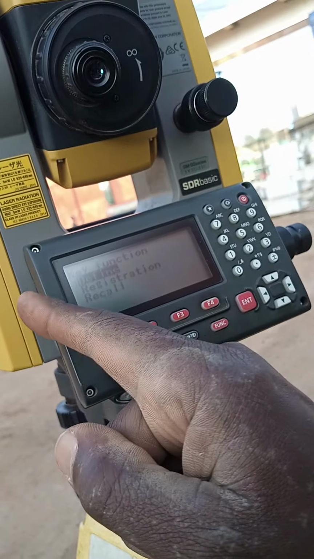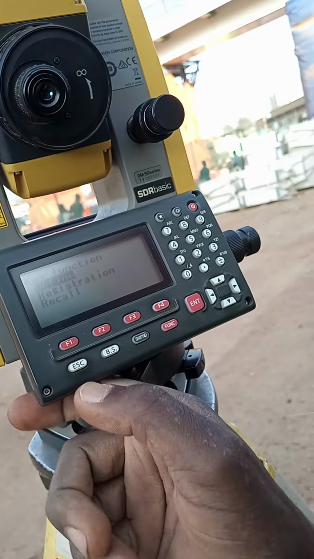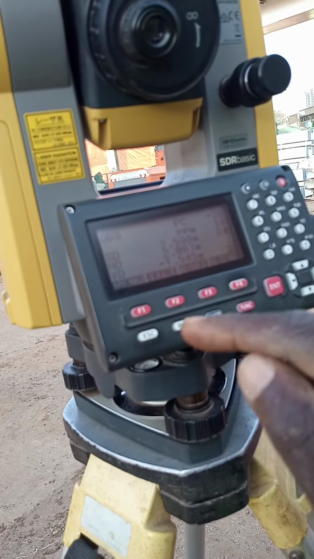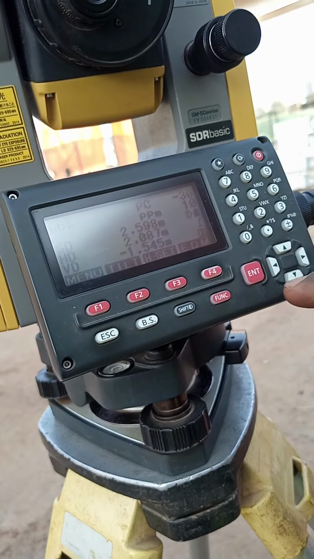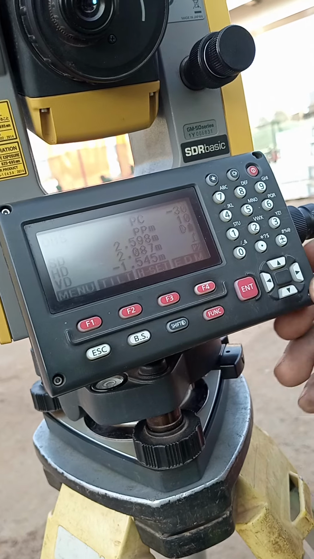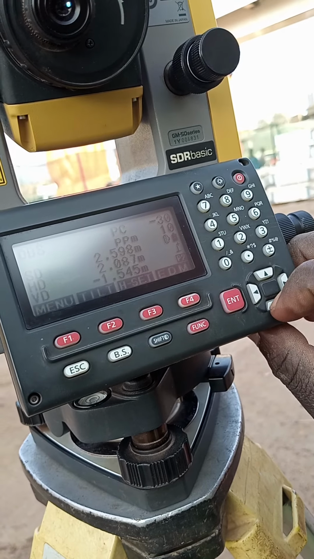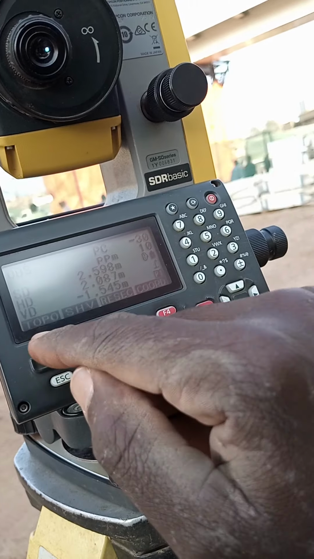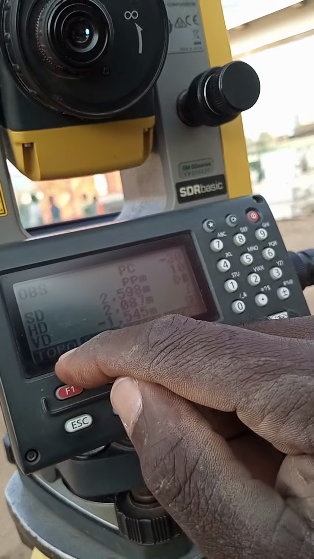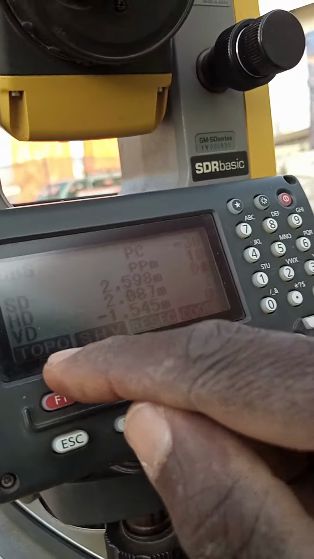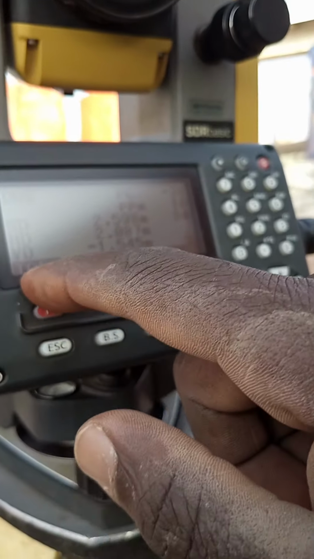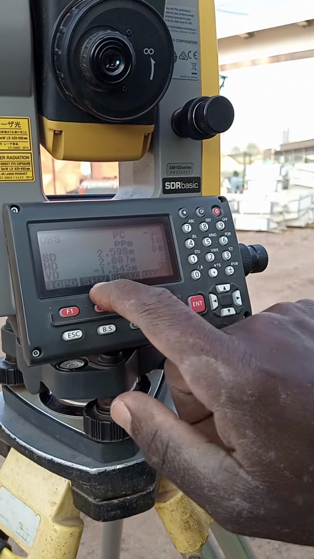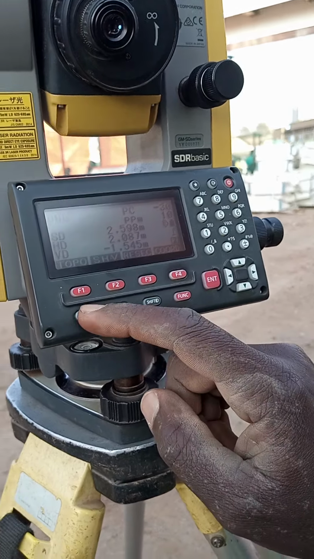That means on the first page, first line. Then you go back, press function change, and on the first page you see now topo has come here.